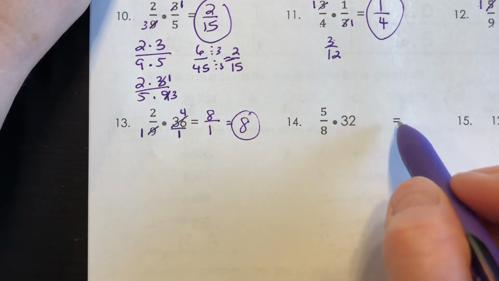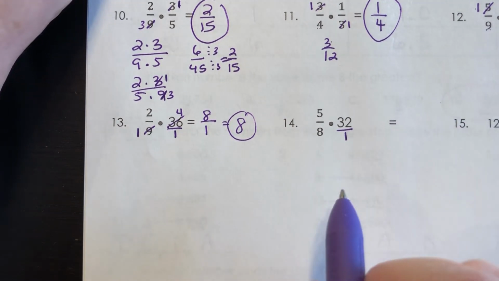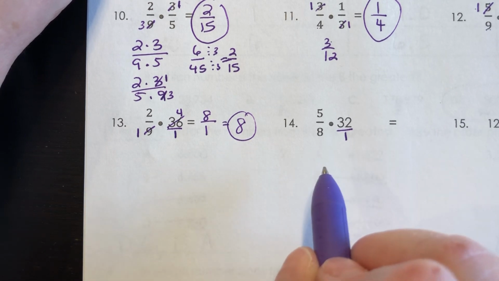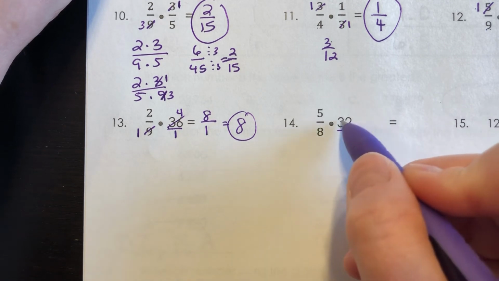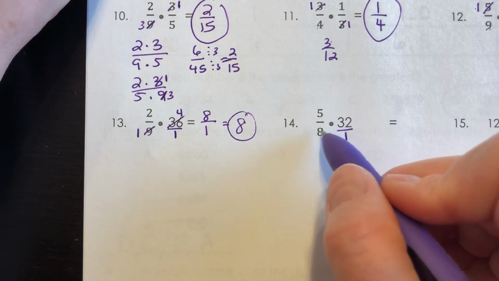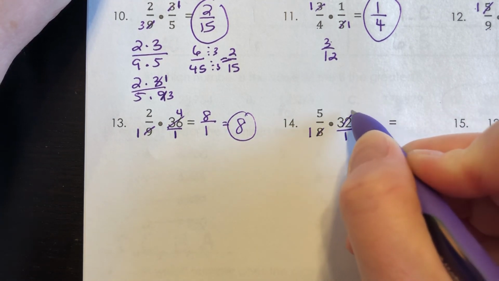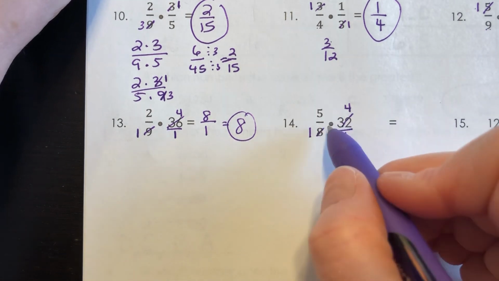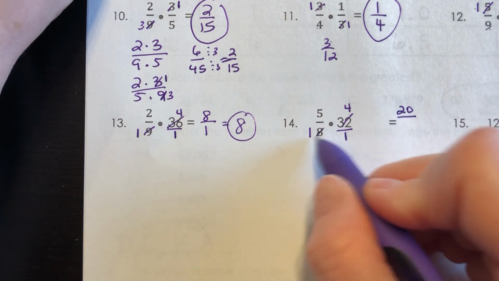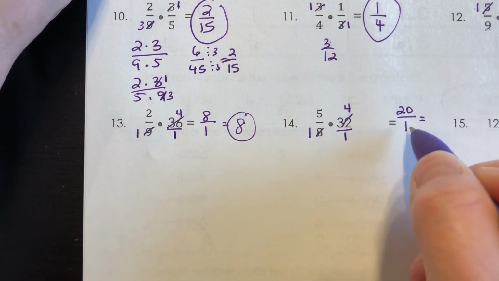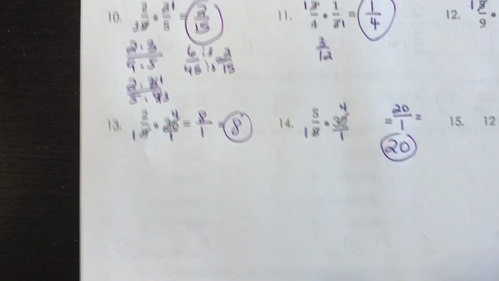Okay, I don't know why I have this equal sign so far over here, but whatever, it's all right. Let's put a 1 underneath that 32. We didn't change the value, we're just making it so it's easier to use that standard setup. 5 and 1, there's not much I can do, but with 8 and 32, I know that 8 is the highest number that goes into 8 and 32. 8 divided by 8 is 1, and 32 divided by 8 is 4. Now I'm going to multiply across the top. 5 times 4 is 20, and 1 times 1 is 1. And 20 over 1 is equivalent to plain old 20. So 20 is what you should have for 14.